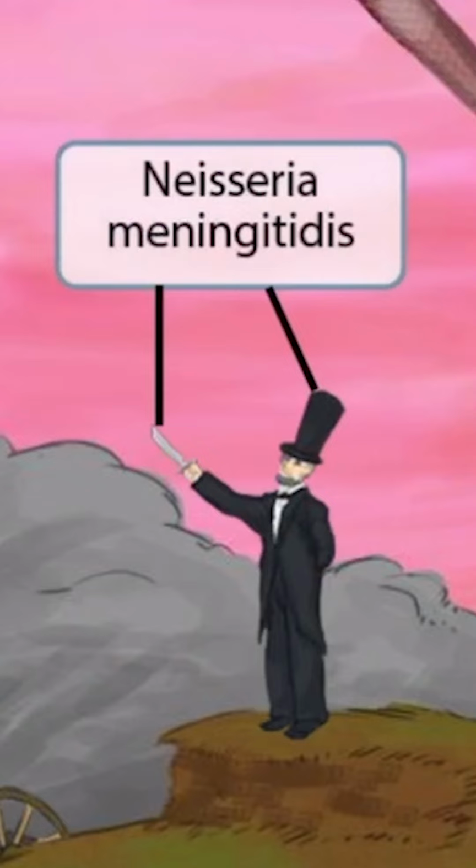Anytime I picture President Lincoln, I also envision him wearing his very prominent top hat. Because we've been using hats to represent meningitis, we thought it would be fitting to include President Lincoln's prominent hat in this image. The fact that he has a knife in one hand and a top hat on top of his head should help you remember that this image is all about Neisseria meningitidis. So knife for Neisseria and top hat for meningitidis.